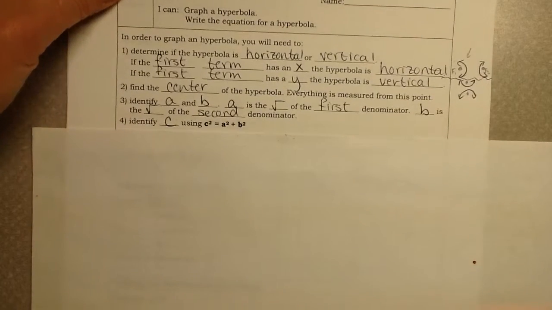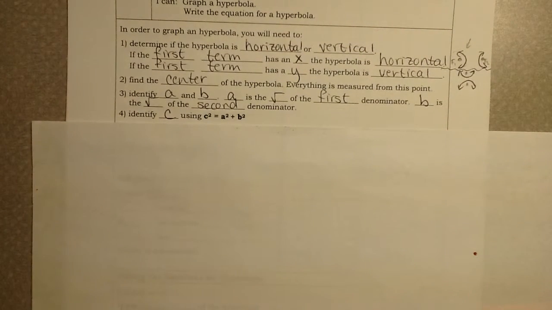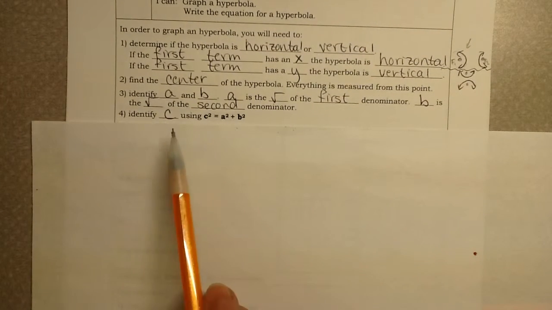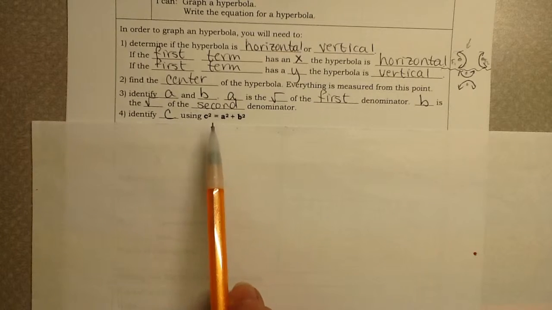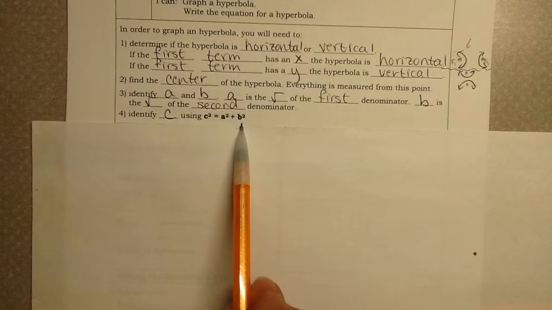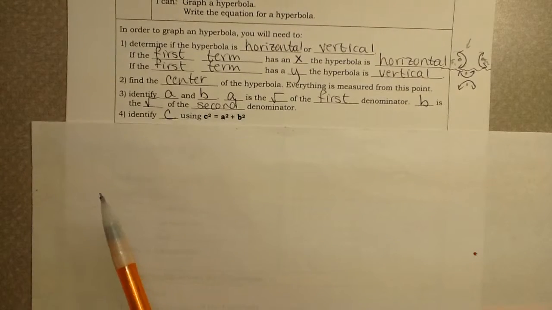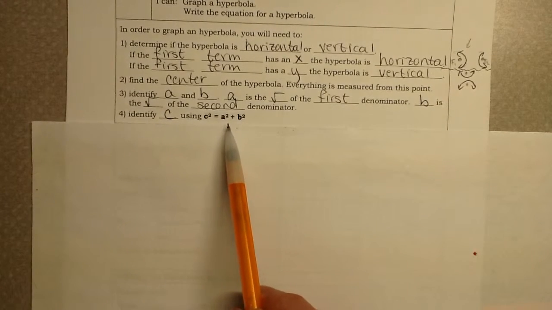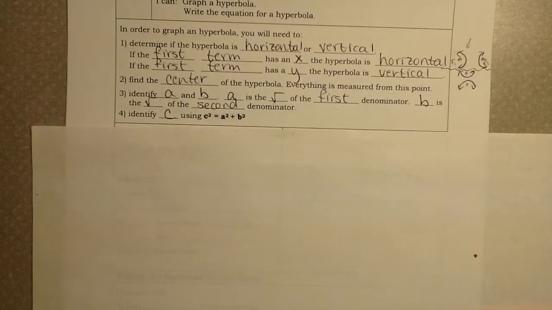Okay, you need to identify C, and again, this is another difference between the ellipse and the hyperbola. With a hyperbola, A, B, and C are related by adding A squared and B squared together. In an ellipse, you subtract A squared and B squared to get the C squared.